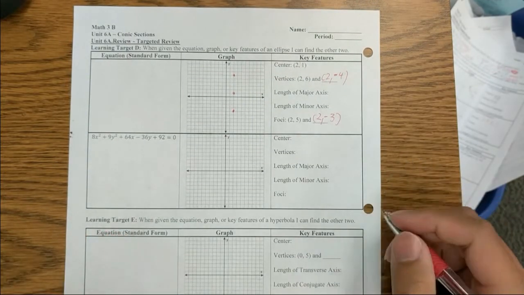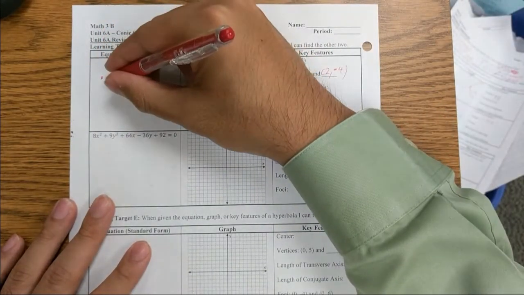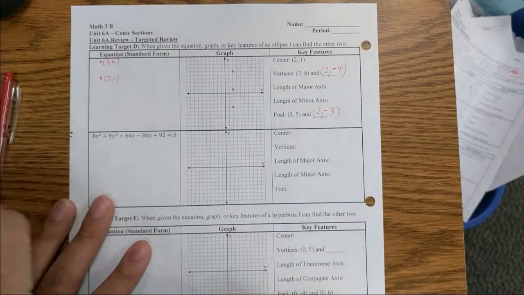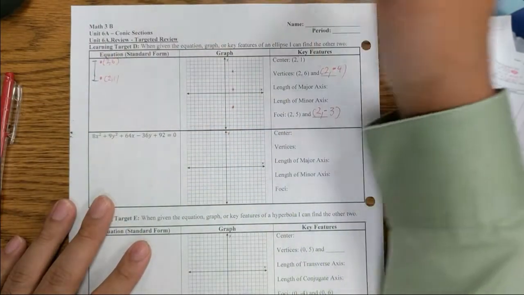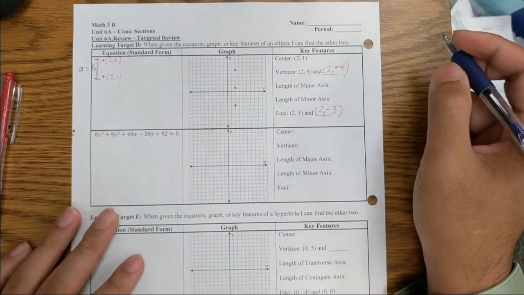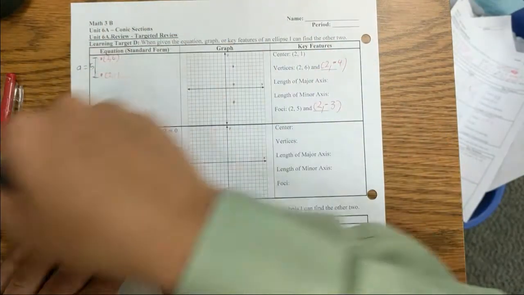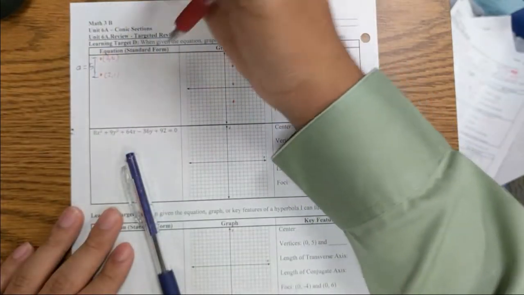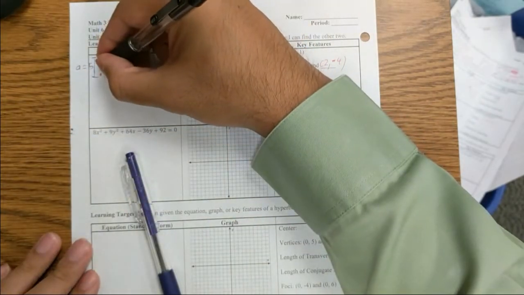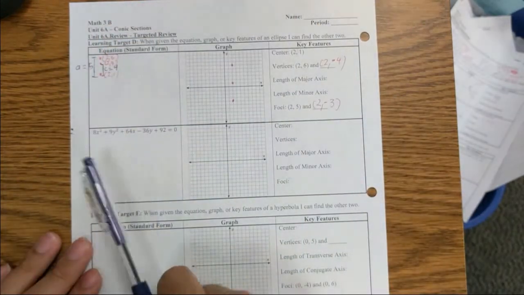Okay, let me just sketch it over here. So we've got our center, we've got a vertex. I know that the distance between center and vertex is 5 units, and that represents the a value. Then I also know that there's a focus four units above, and the distance from the center to the focus represents the c value, so that's 4.